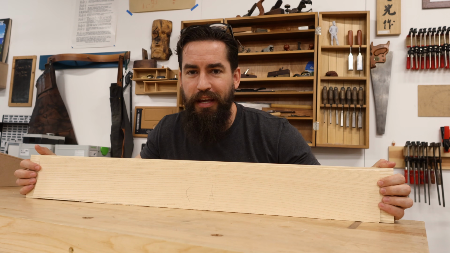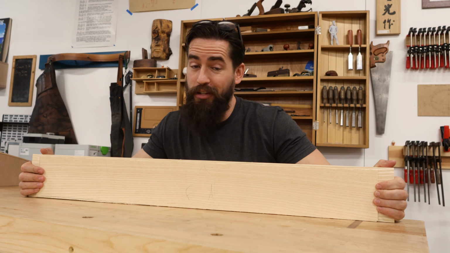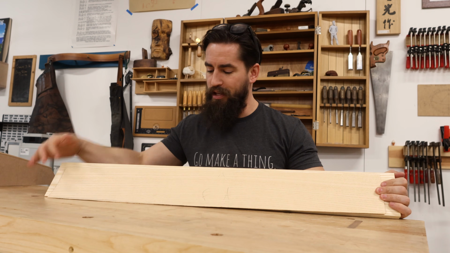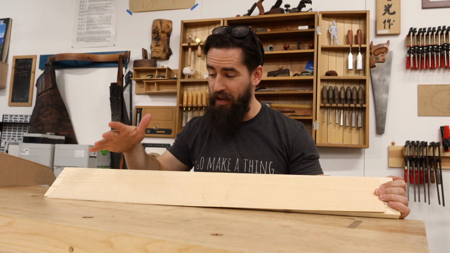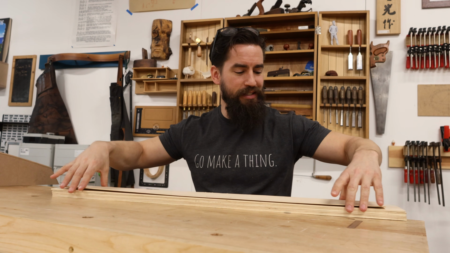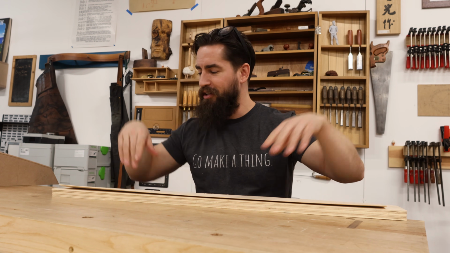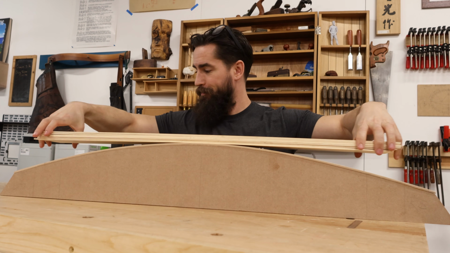By the way, you might be saying, Eric, why is your face veneer smaller than your core laminations? And that's a totally fair question. It's because this is what I was able to get out of the 2 sheets that I pulled in order to face these components. So while it's not ideal, I'm not going to lose any sleep over it. It'll be just fine. We'll figure out how to deal with that later. Right now, we're going to press these bad boys on this bad boy.